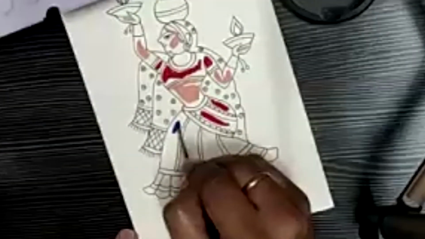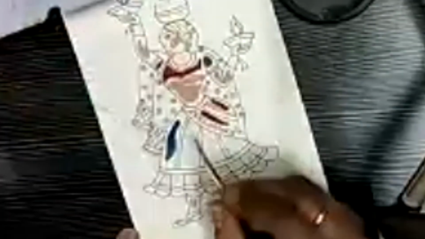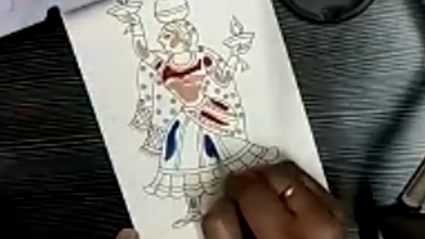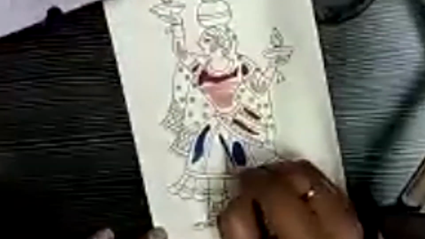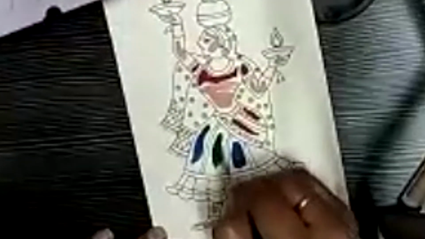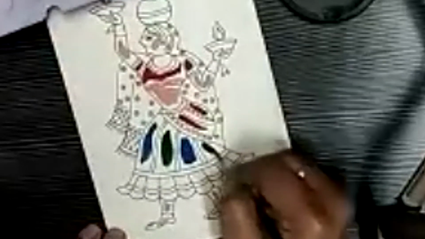This portion would be blue. Again, the alternate portion, this would be blue. And we are going to paint these portions with green. Okay, so this will look like a striped ghagra with blue and green.